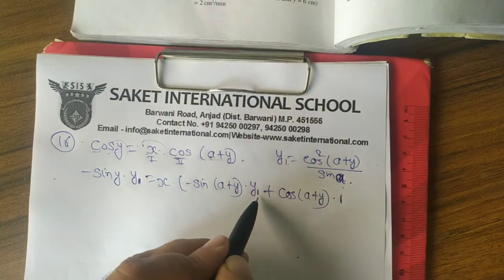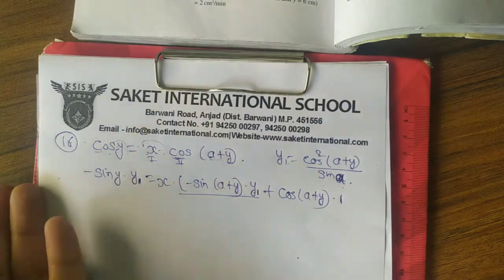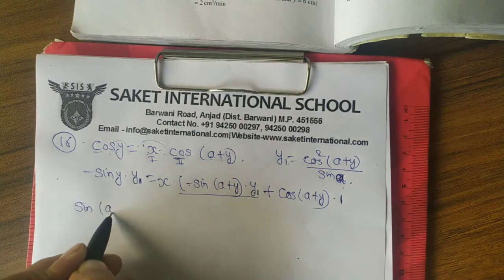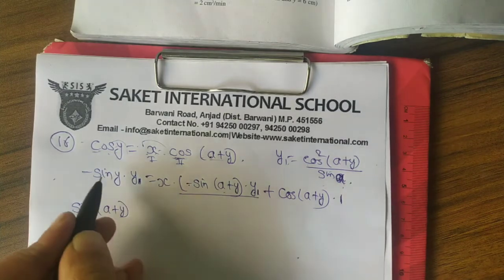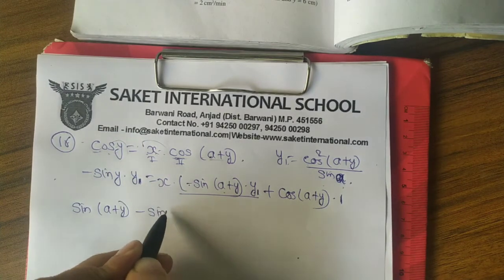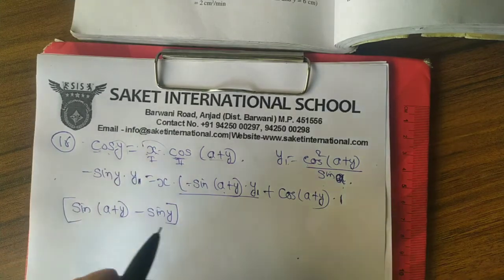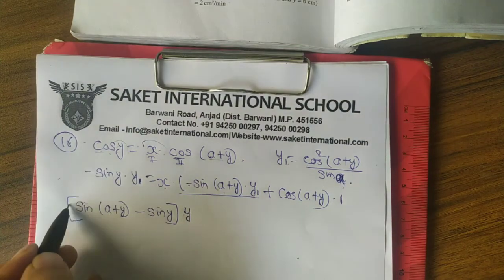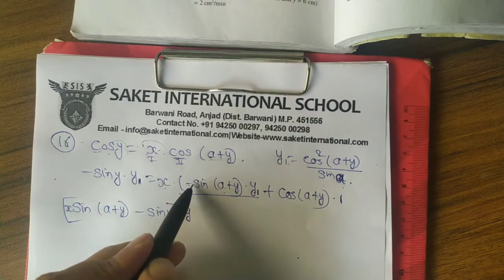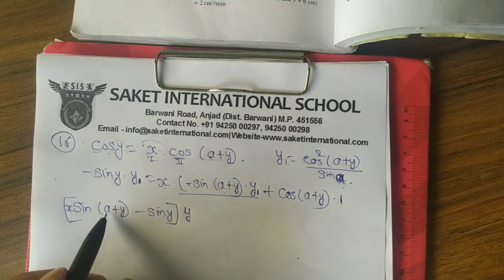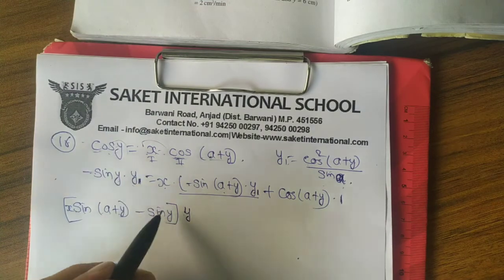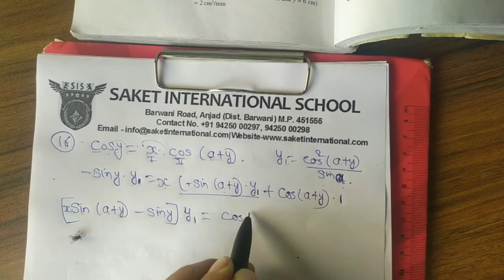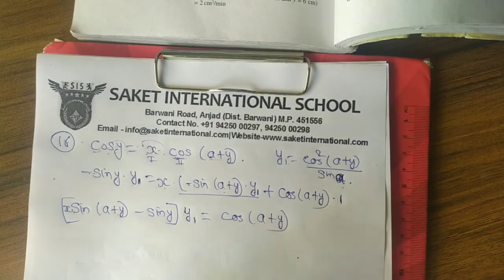Now we will transfer this term containing y1 to that side, so it is of minus, so it will become plus. So x sin (a plus y) minus sin y, and we have taken y1 common. It is equal to cos of (a plus y).